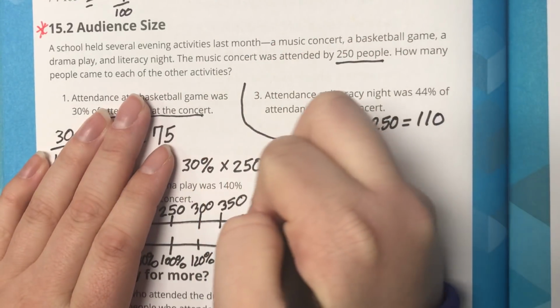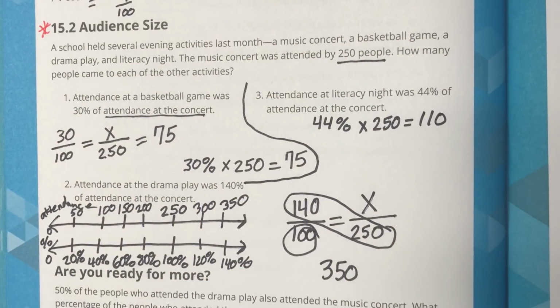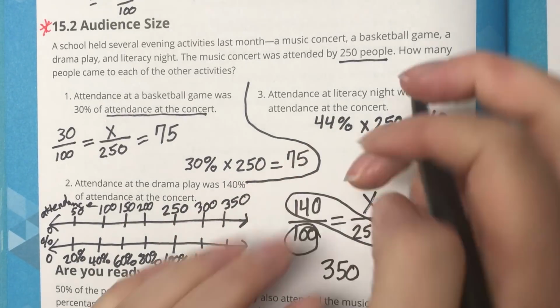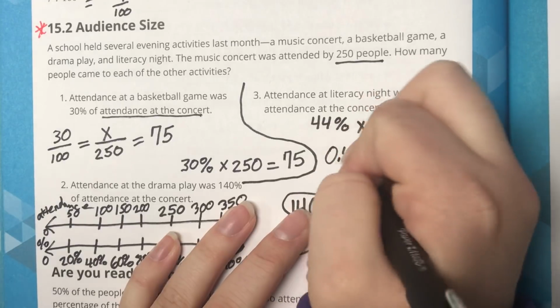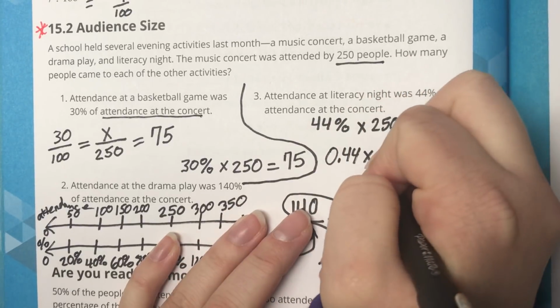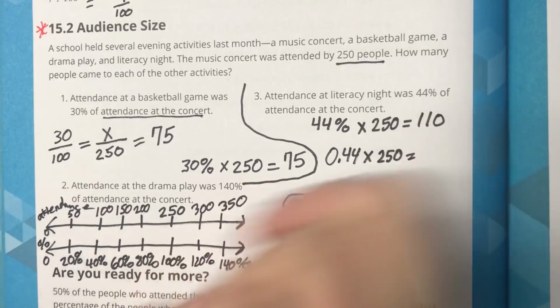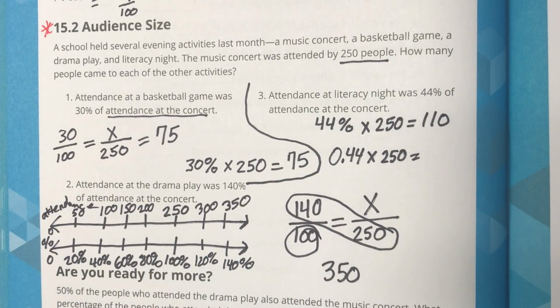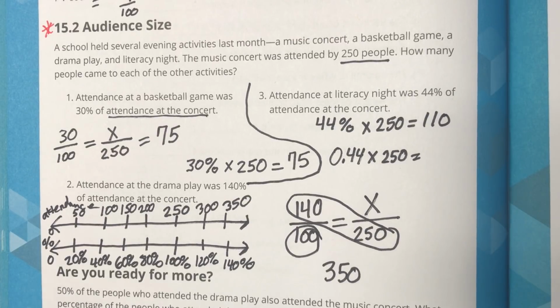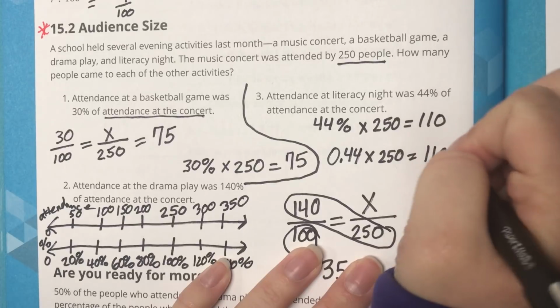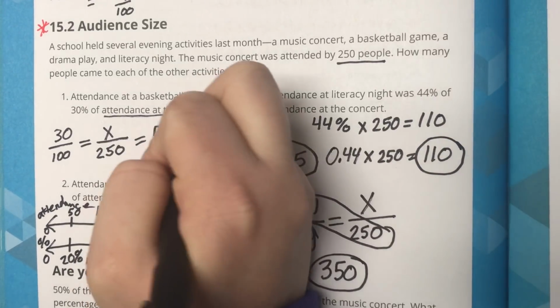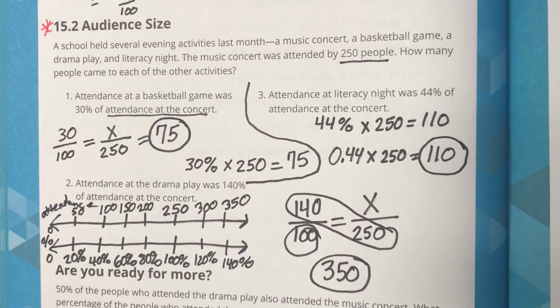We'll say that your calculator doesn't have a percent sign. So remember, 44% is the same as 0.44 as a decimal. So we could say 0.44 times 250 as well. So 0.44 times, or 44 hundredths times 250 would be 110 again. All right. So that is our answers for the audience size.